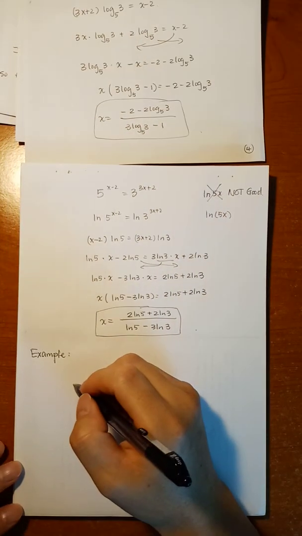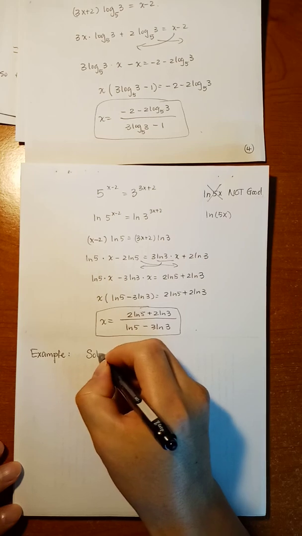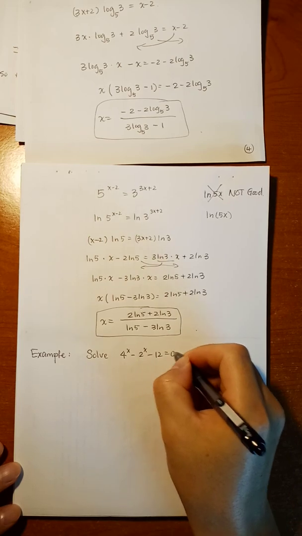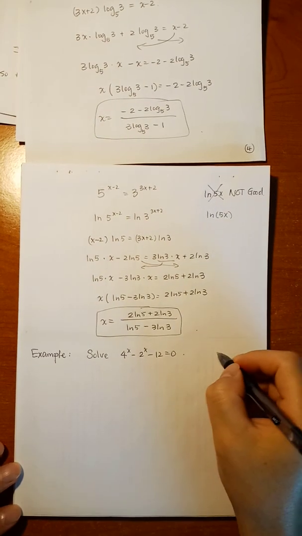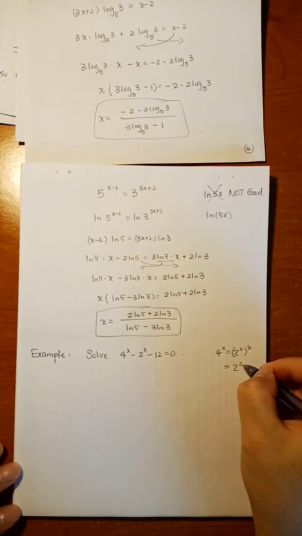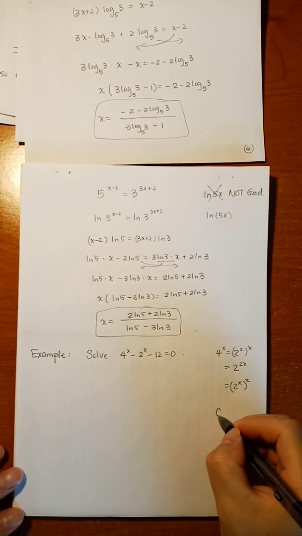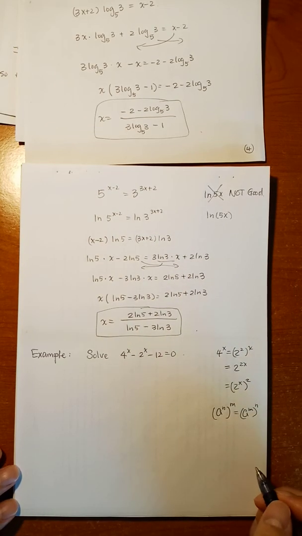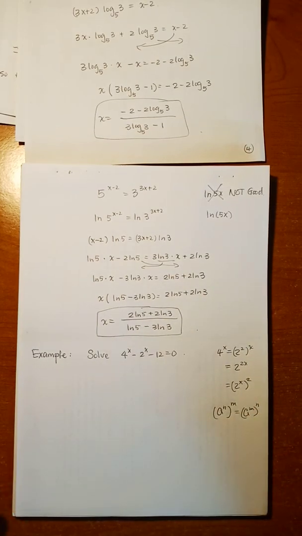Next, let's try the so-called quadratic in form. We have 4^x minus 2^x minus 12 is equal to 0. Here, 4^x: 4 is 2 squared. 2 squared to the x is 2^(2x), and 2^(2x) is (2^x) squared. So here, (a^n)^m is a^(mn), and then (a^m)^n. If a^n and a^m both make sense, then you can switch the order of the exponents.